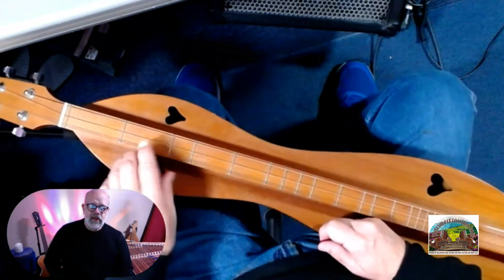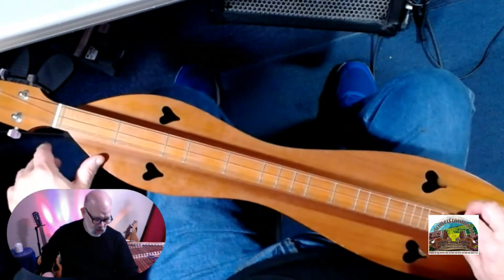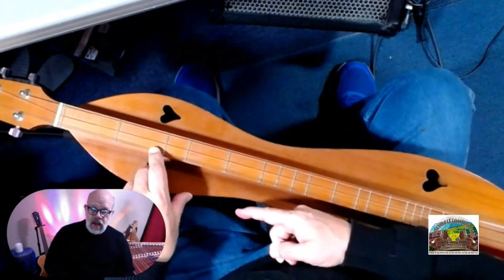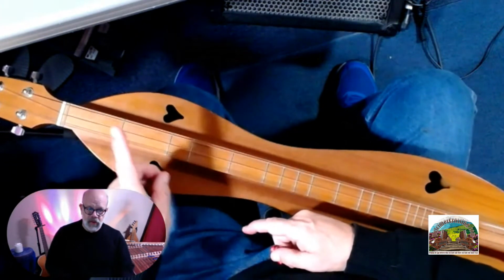Jolly Old St. Nicholas starts on the third step of the scale. 1, 2, 3. Now this is the second fret, but I'm counting 0 as my first step of the scale.